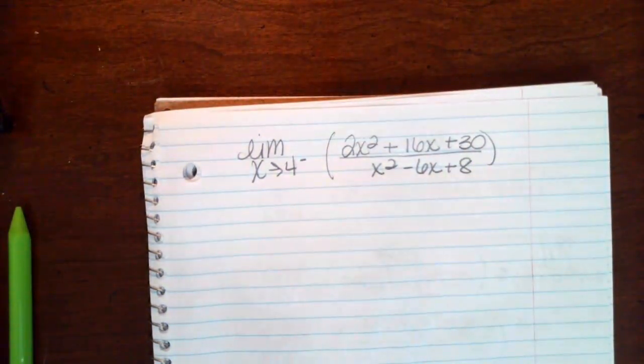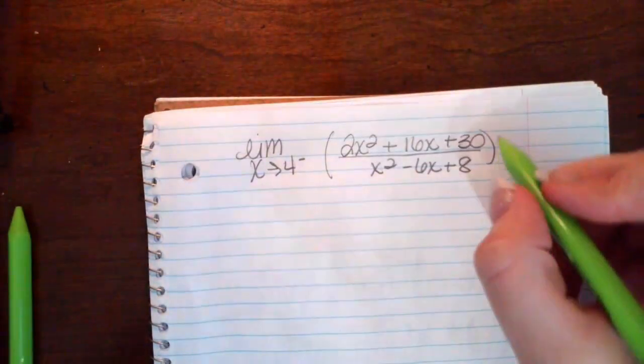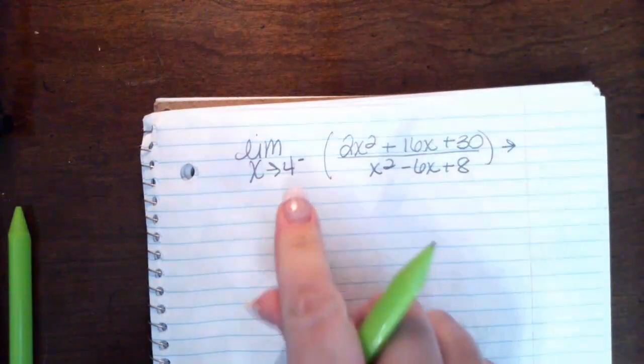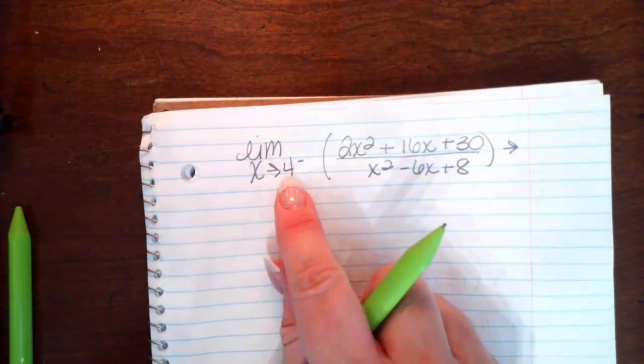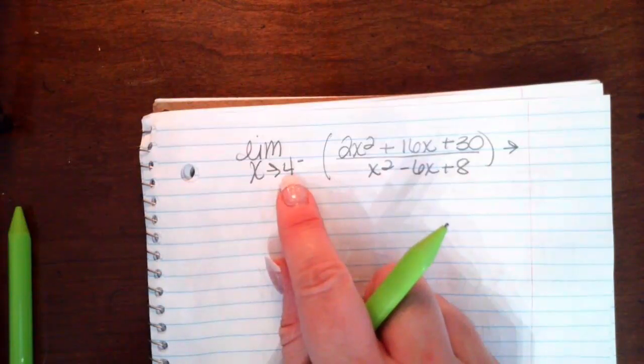So the first thing I do is direct substitution. So we're going to try direct substitution first. Even though I'm coming at 4 from the left, I'm still going to just evaluate at 4 and see what happens.